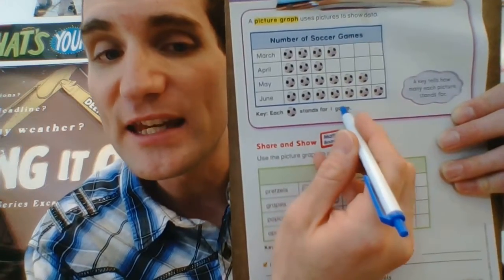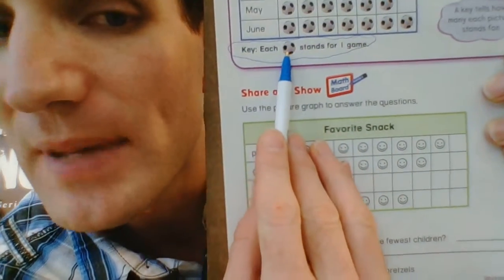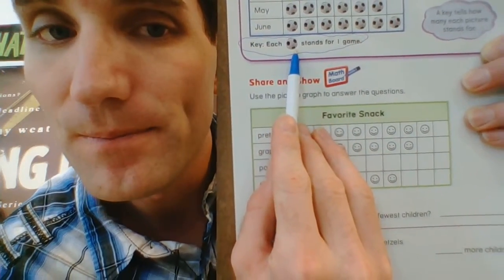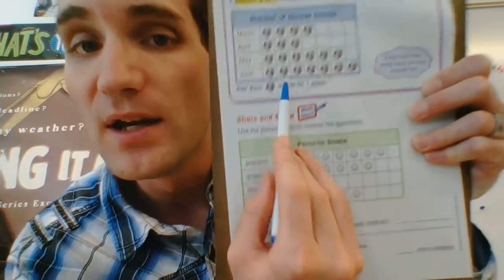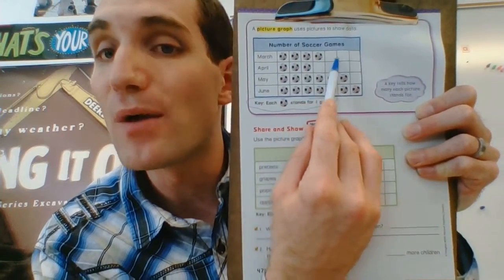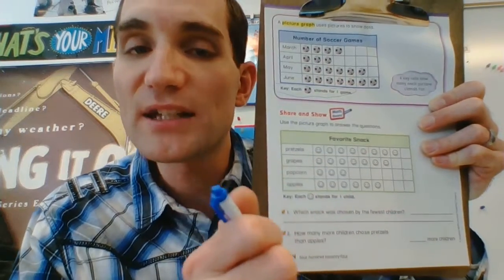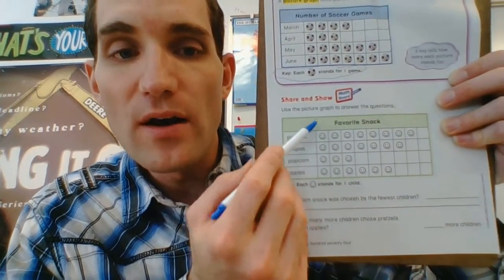So for a picture graph, you have to look at the key at the bottom. On this graph, each ball means 1 game because it tells us that at the bottom. So that makes it easy. We can just count by ones. So when you're doing pictographs, you have to make sure you have the key at the bottom. Now, this example has a pictograph, and we answer the questions.